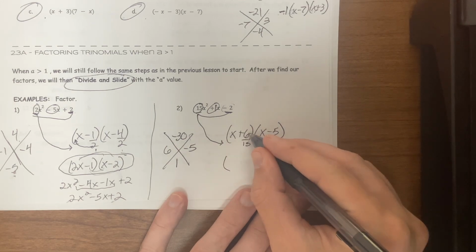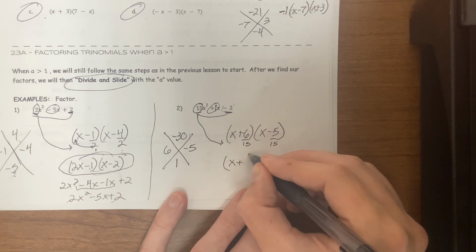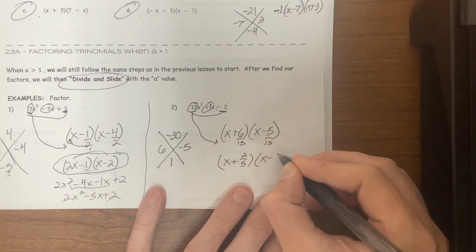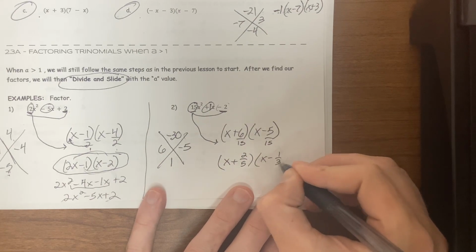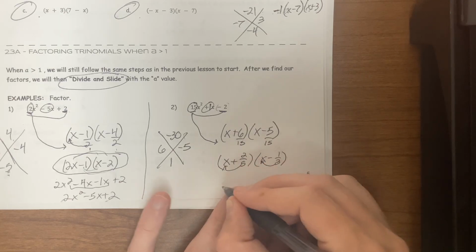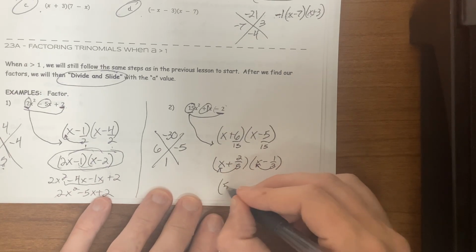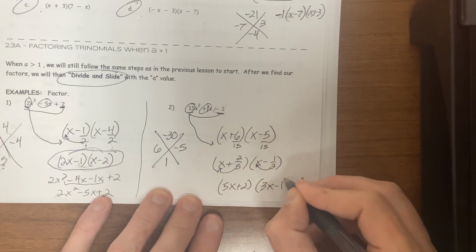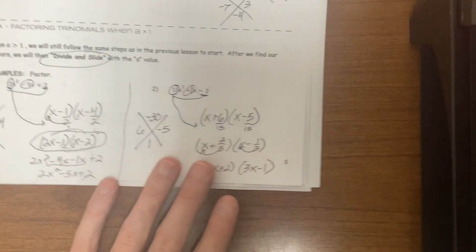So for example, x plus 6 over 15 reduces to give me 2 over 5. And then x minus 5 over 15 reduces to give me 1 over 3. So I'm going to shift those denominators over to give me my final answer, which is 5x plus 2 and 3x minus 1. So that would be my final answer.